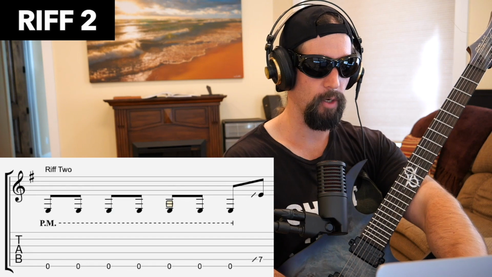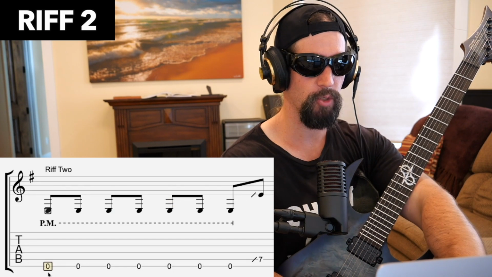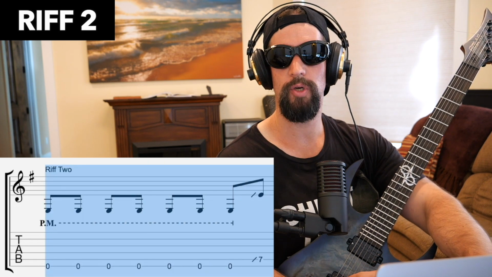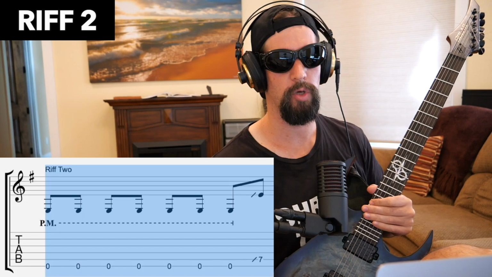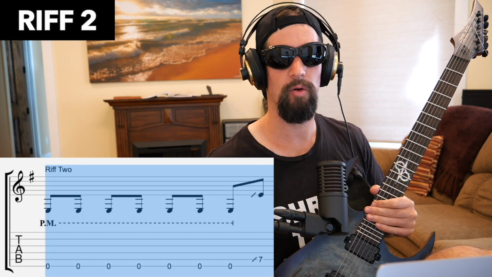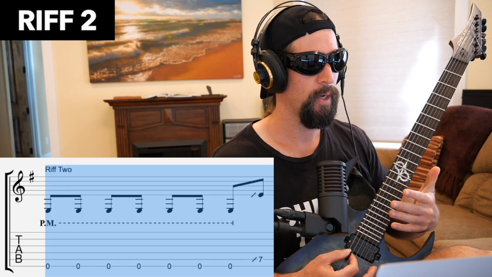So check it out. Here we go, riff 2. This is our first distorted electric guitar entrance here. And it's just a bunch of pedal tones. And again, a pedal tone is just a repeated pitch that serves as a reference to the root. It's a strong foundation to build upon.